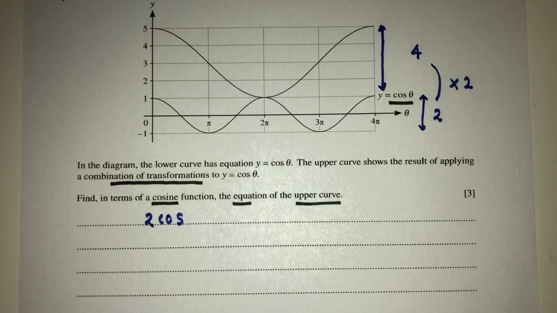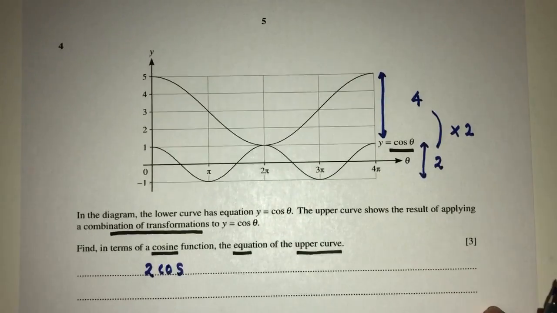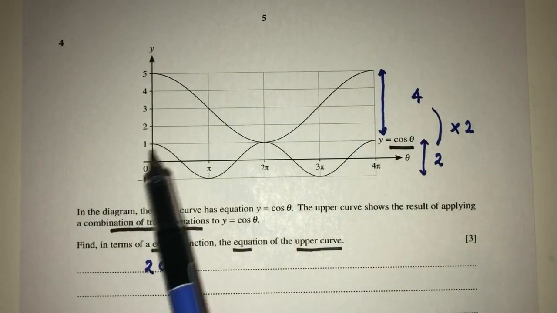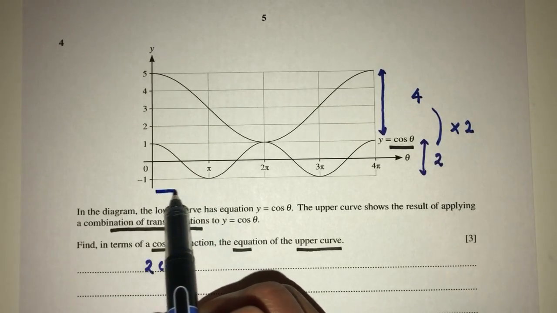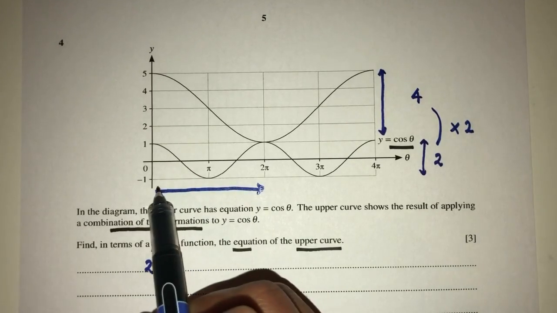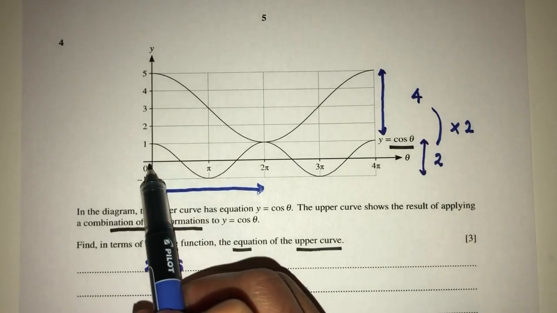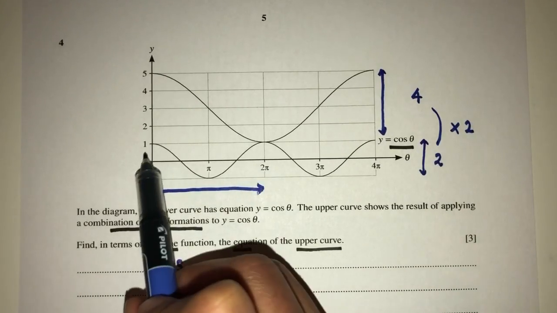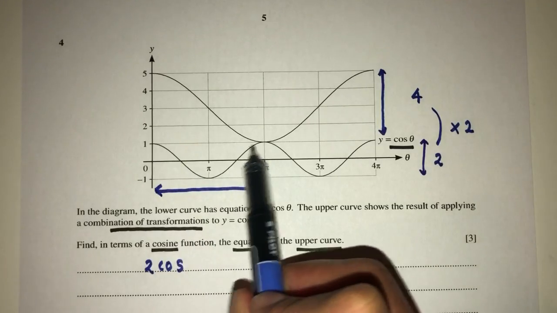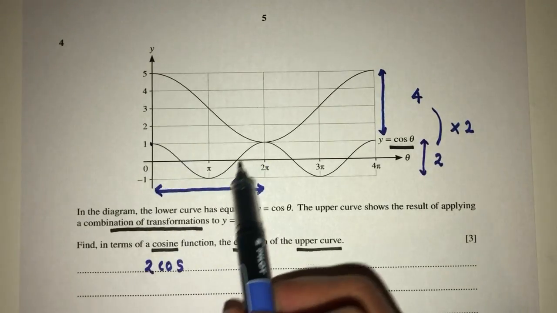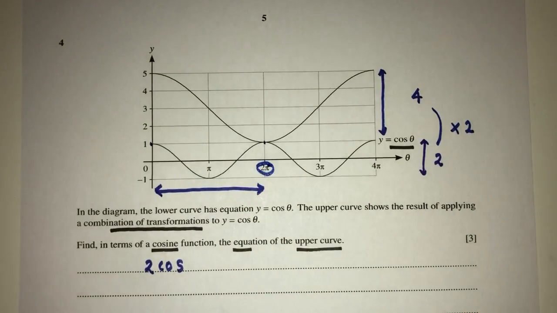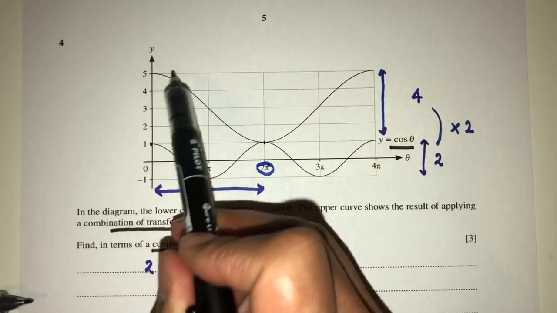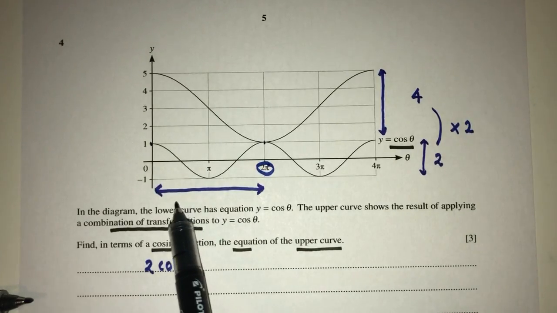Now what has happened? Let's see what else we can determine. We can see that the shape, before, from 0 to 2 pi, takes 2 pi to complete one cycle. So from this point going back to this point, that is one cycle, so it takes 2 pi to complete one cycle. But now for the big one, it takes 4 pi to complete one cycle.